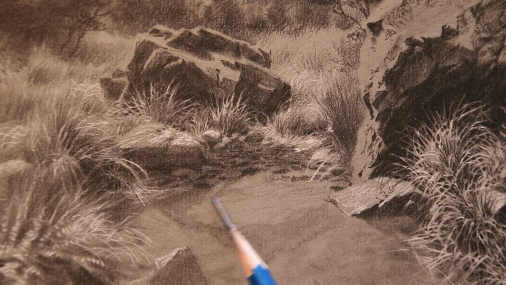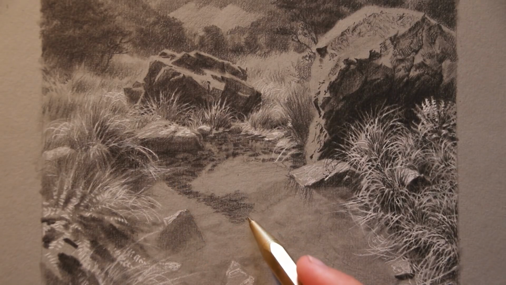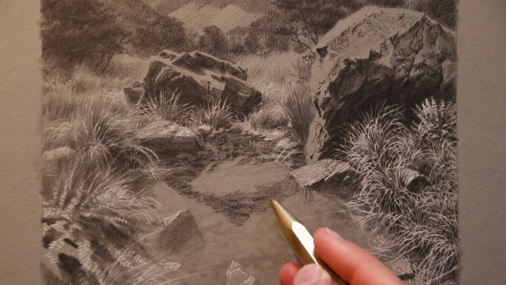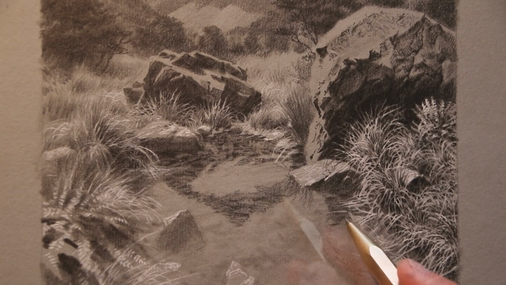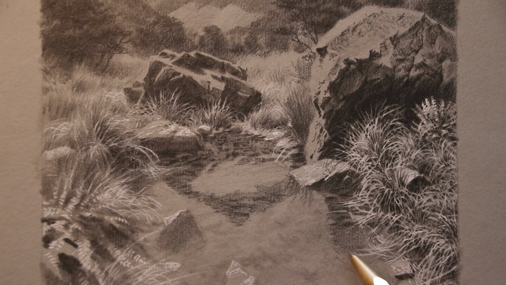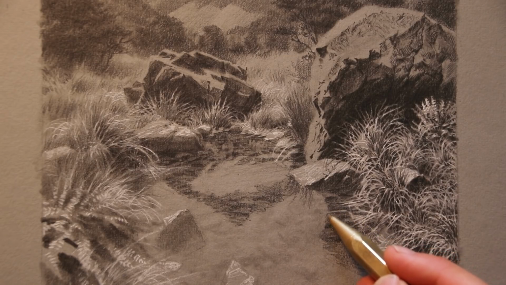In the areas where there's a reflection of the snow, we don't really see any of the stones underneath at all. So that's why you see this lighter patch here in the surface of the water. Again, what I try to do is look at that photographic reference and really understand the phenomenon that I'm seeing so that I'm able to effectively replicate it.